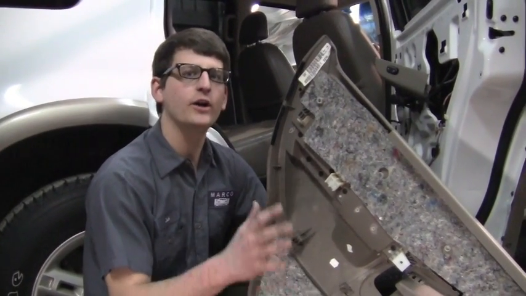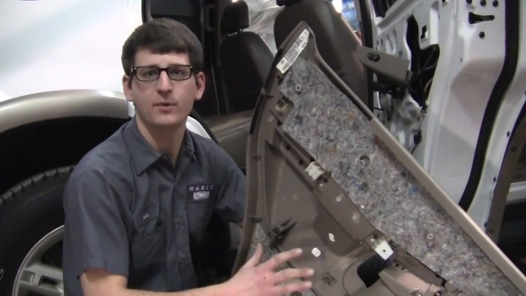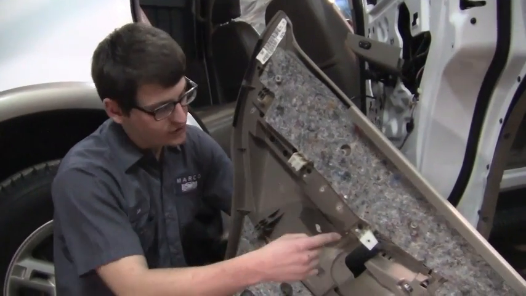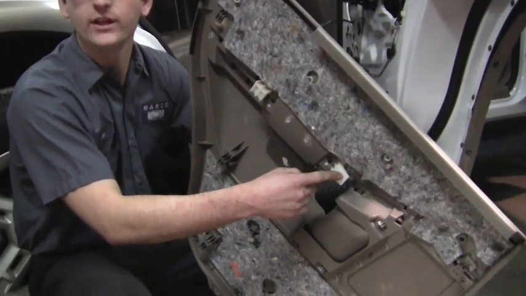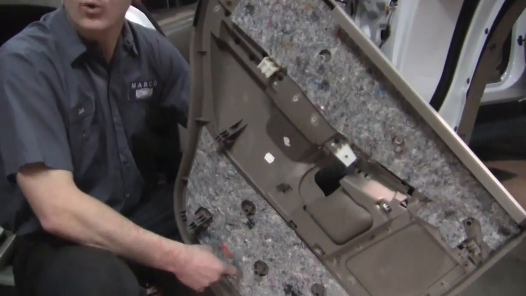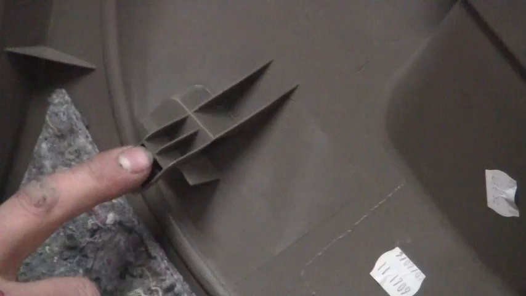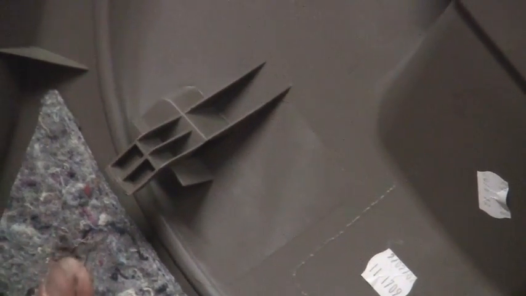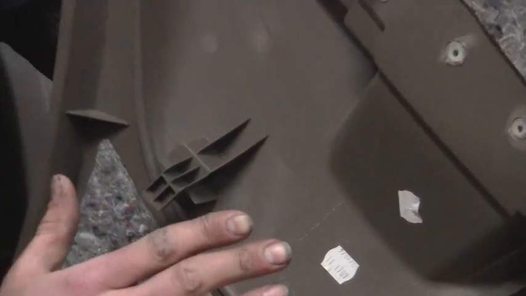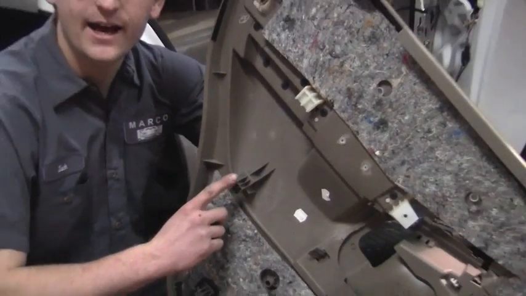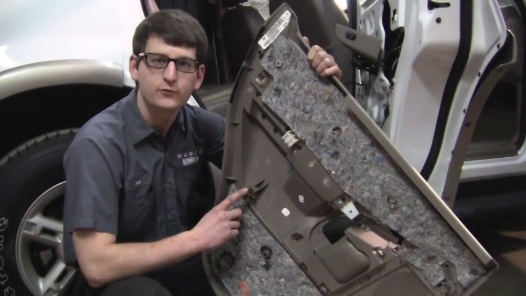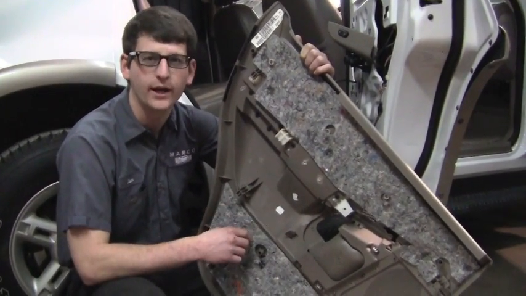As you can see, I've already removed the panel for the sake of time on the video. You need to take one screw from right next to the door handle out and one from the bottom. Notice how these clips lock in. So once you've removed the screws, don't just pull the panel out, you need to lift up and out. These clips are made out of plastic and they can only handle so much force. If you pull too hard, they will break.